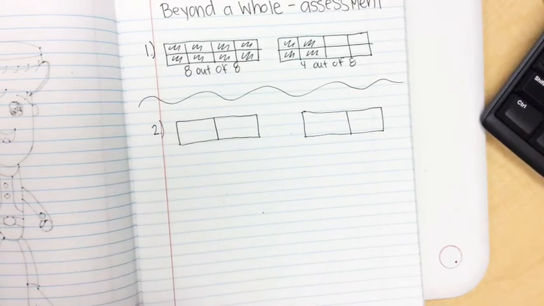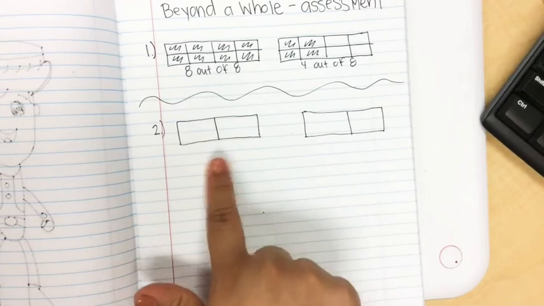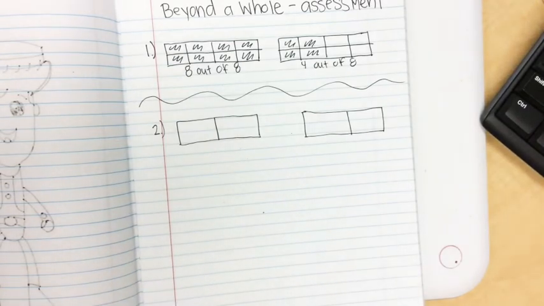Remember, I'm not going to shade in anymore. I did the first one with you, so you're going to do the second one. She only used 3 parts for a project. The question wants to know, what is another way to write the amount she used? Is it 3? Is it 2 halves?